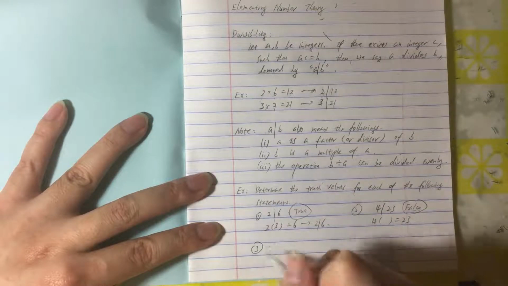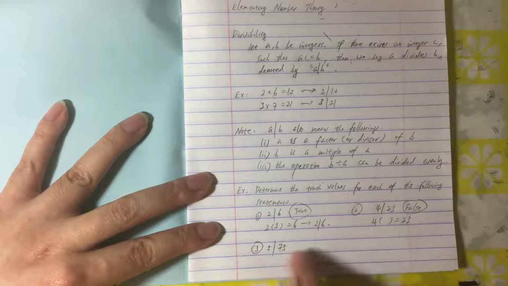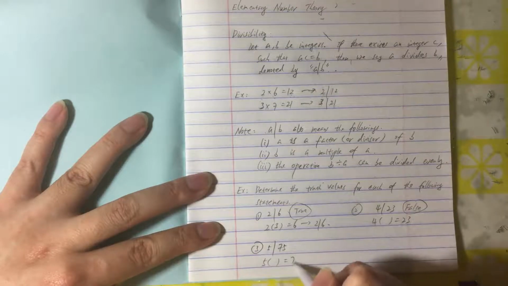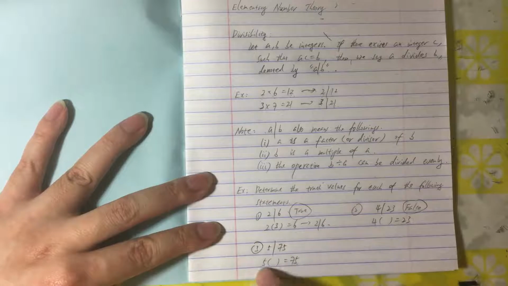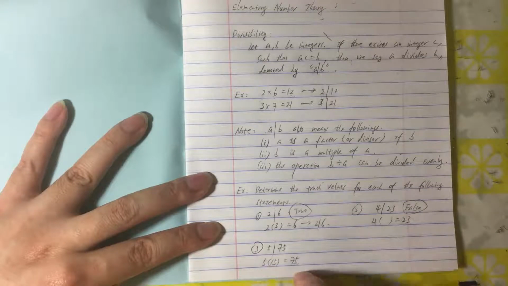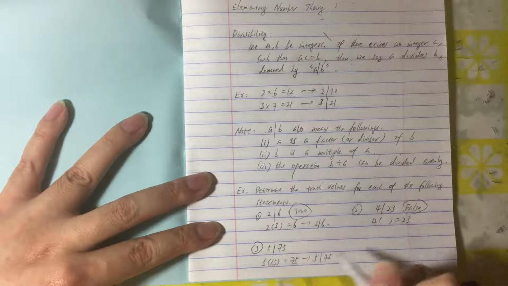Next. 5 divides 75. Is this a true statement? Ask yourself, can we find an integer such that 5 times the integer equals 75? We know that 75 divided by 5 is 15, which is a whole number. So here we can see that 5 times 15 is 75. Since I can find an integer such that 5 times 15 is 75, that means 5 divides 75. This is a true statement.